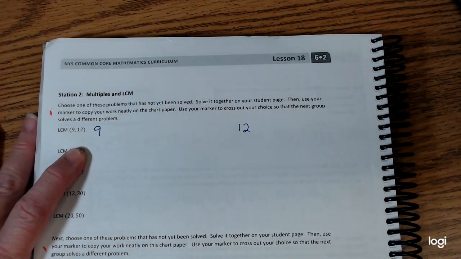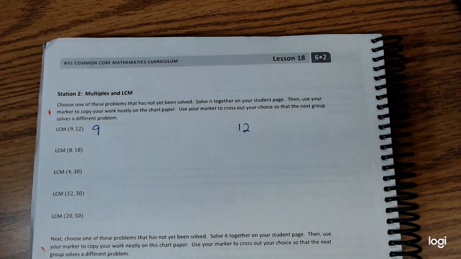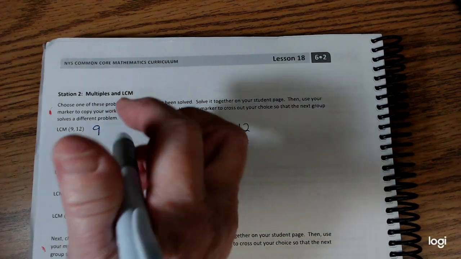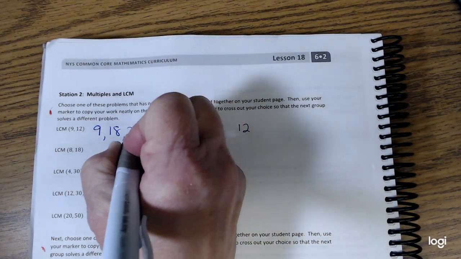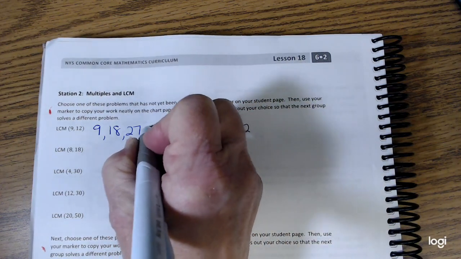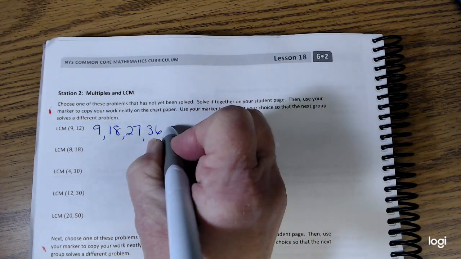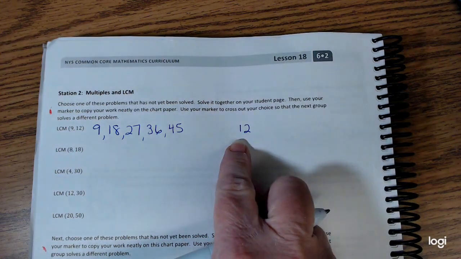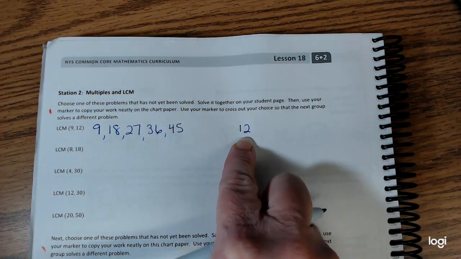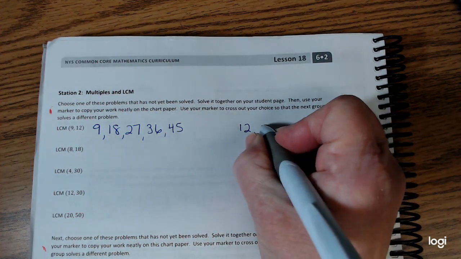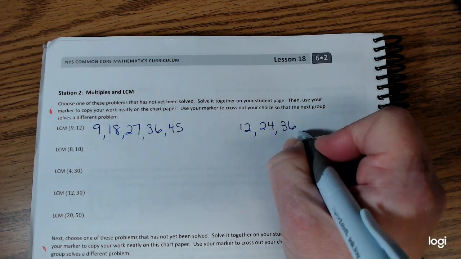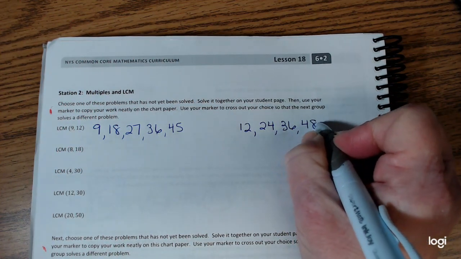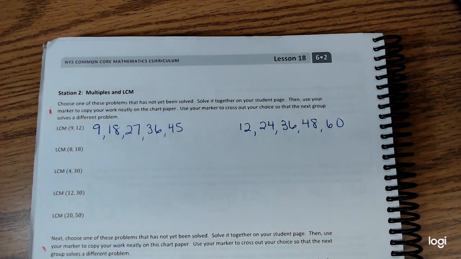So let's go ahead and list just 5 numbers first for the 9. See if that 5's enough. So we'll do 9, 18, 9 times 3 is 27, 9 times 4 is 36, and 9 times 5 is 45. Let's see what happens if we do the 12s. Okay, we're going to count by 12s. 12, 24, 36, 48, and 60.